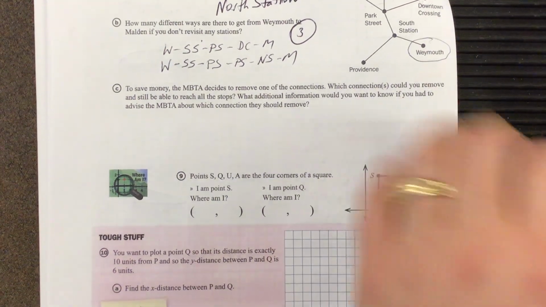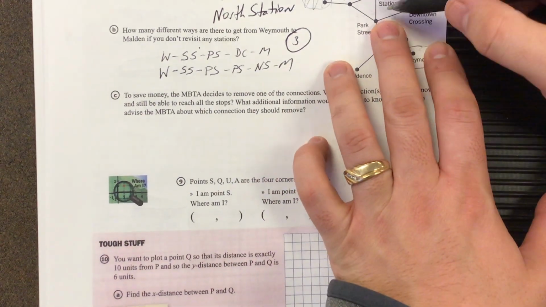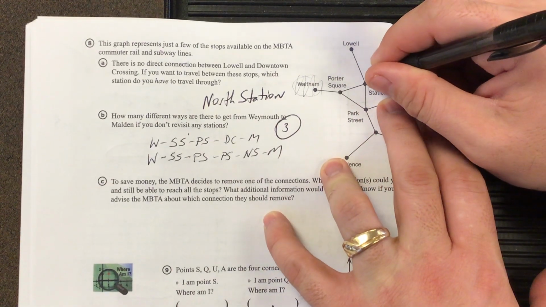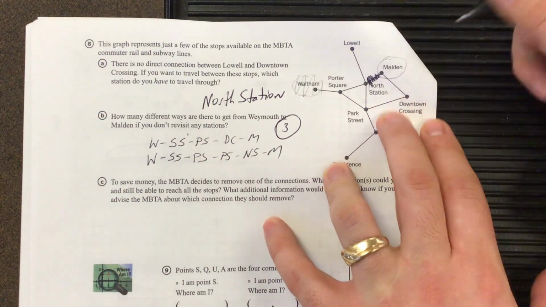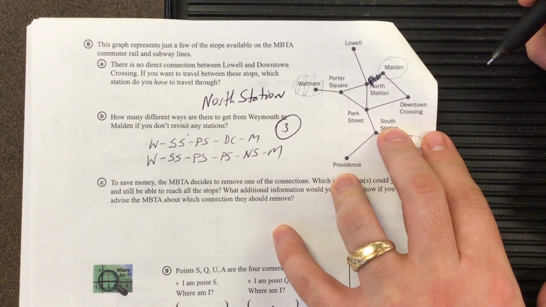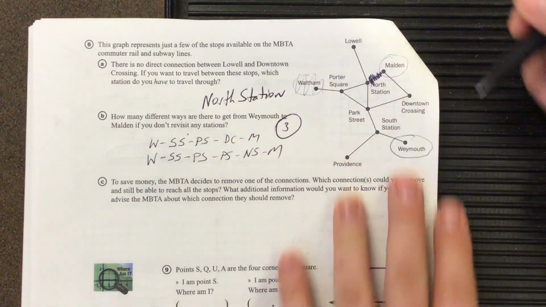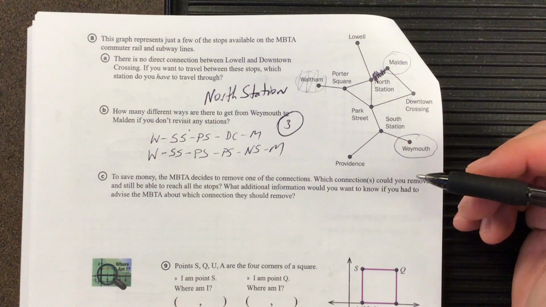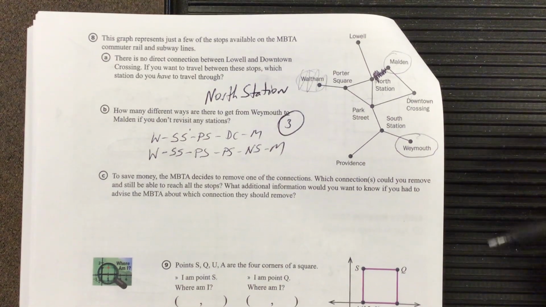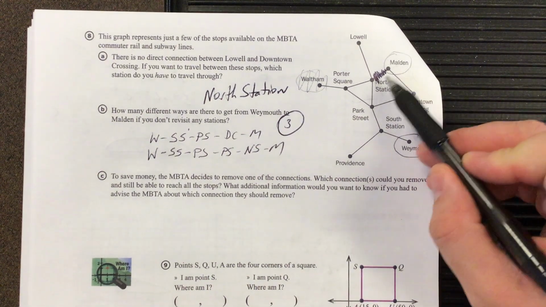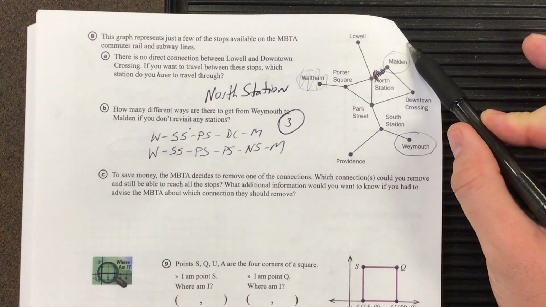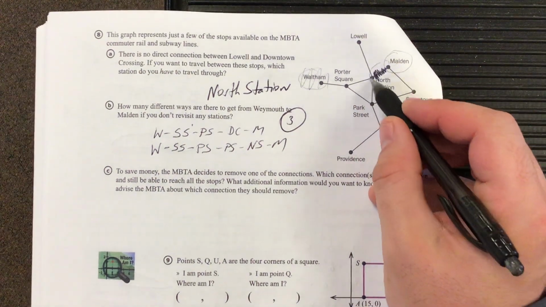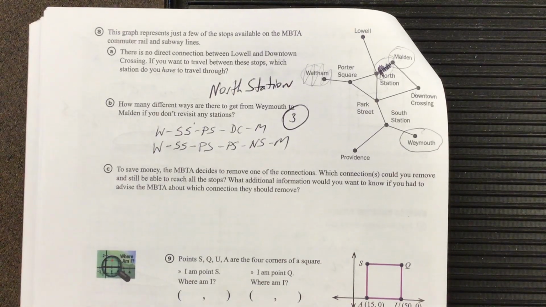So if I was going to eliminate, I think it just means one connection. You're not eliminating a whole station, you're eliminating one line. So even if you eliminate this line right here, you can still get to the other places. So any of these would be fine. You probably would want to know which one is visited the most or least frequently. If Malden is the least frequent one, then you probably only need one route going there. Okay, so that's just something to analyze. We'll take out whichever one you want. I took the one by North Station.